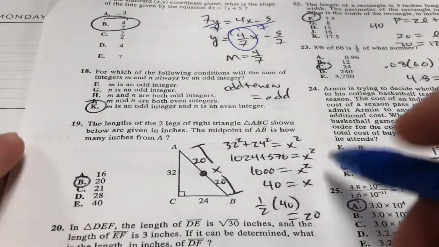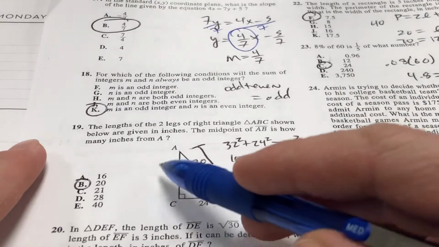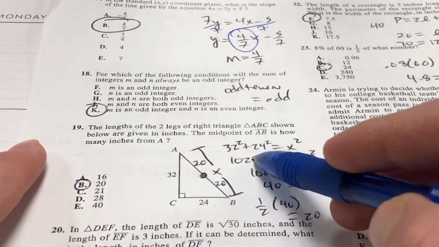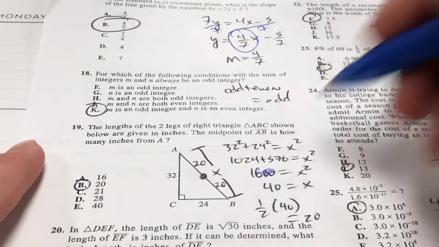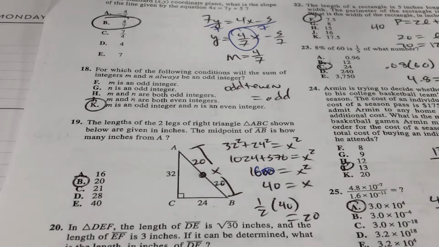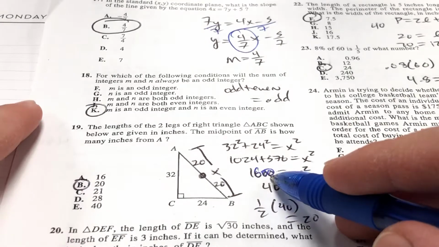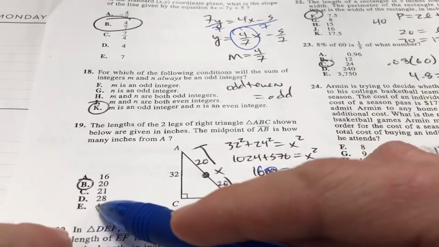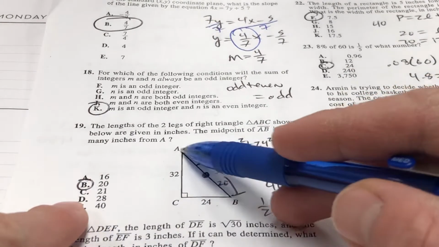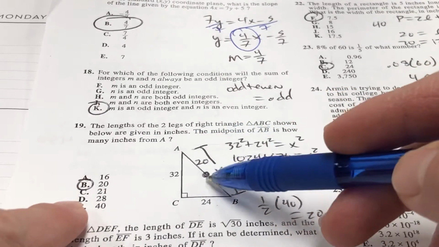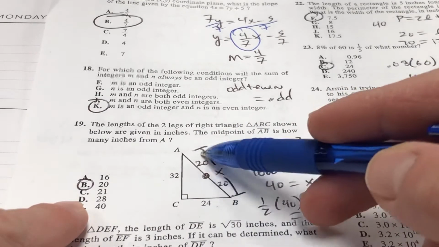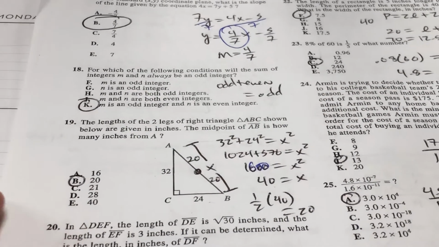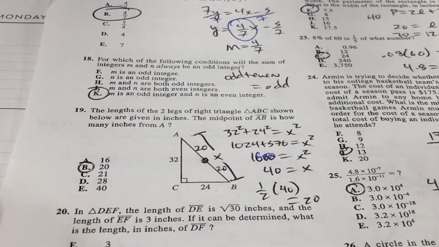Like 19. 19 is the old Pythagorean Theorem: a squared plus b squared is c squared. That is 1600. You're allowed on the ACT to use the calculator the whole time. I take the square root of 1600, I get 40, and that's the reason why 40 is an answer. But 40 is the whole length. What is the midpoint of A, B? It's 20 away from A and B, so the midpoint is 20 of the way through.